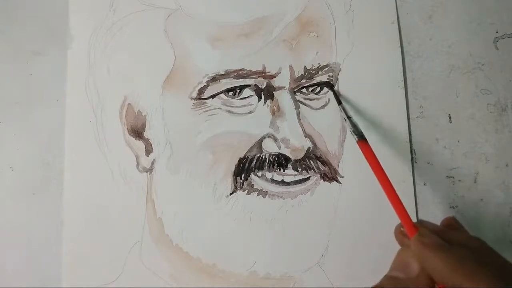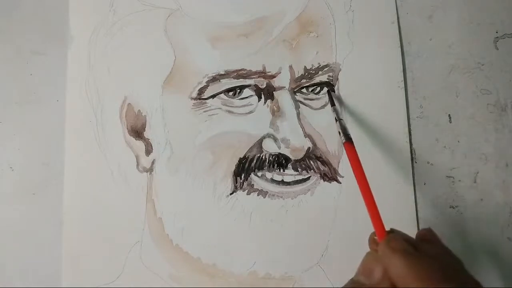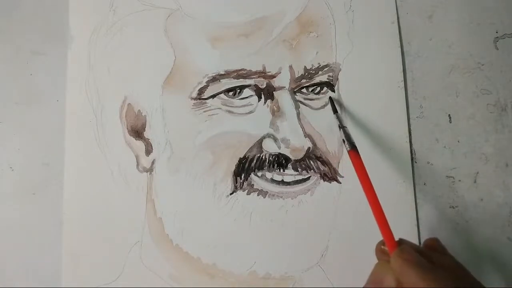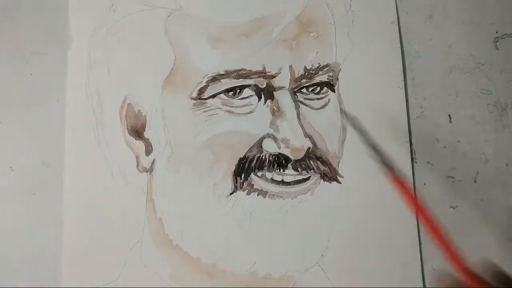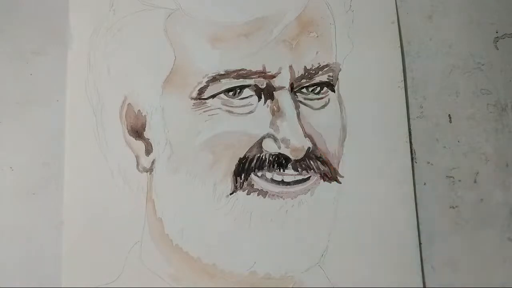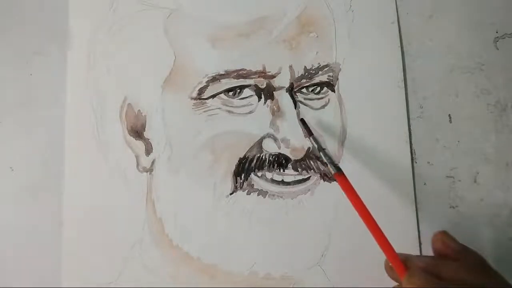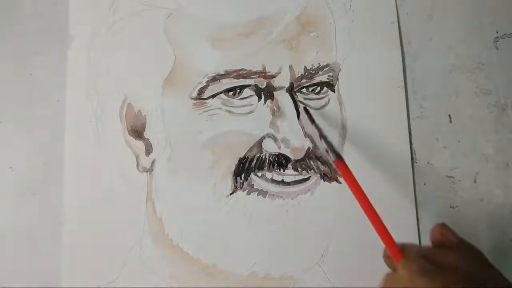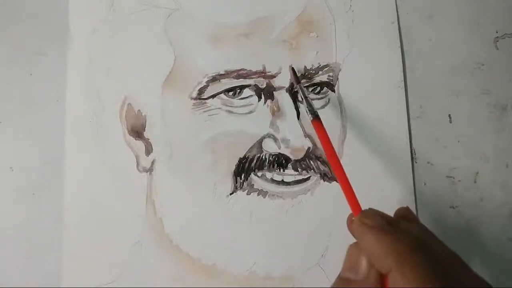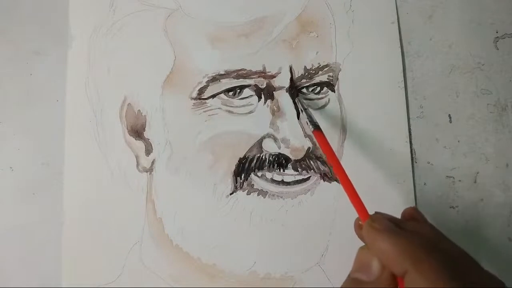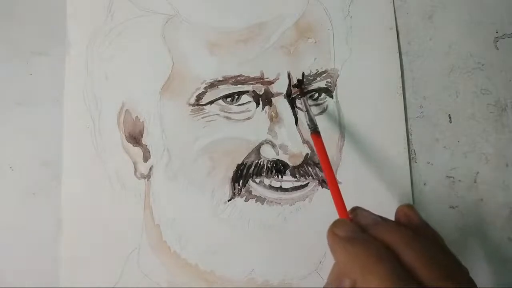This area is dark and there is redness in the eye also. Now this part has to be done darker. These are the features which need just a little bit of understanding and a little bit of practice.